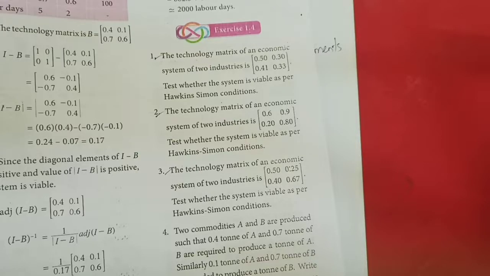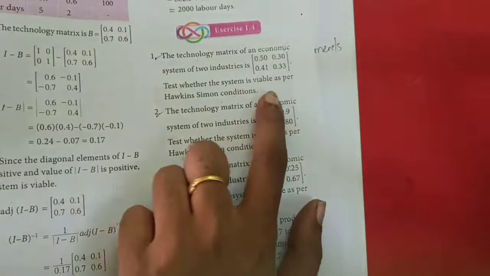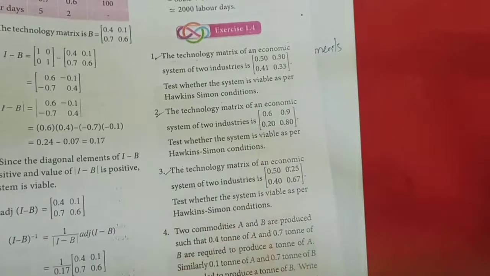Okay. So technology matrix is given. Just you need to check I minus b, that the main diagonal elements are positive or not. Then afterwards what you need to do? Determinant of I minus b value is positive or not. Whether it is positive, you need to conclude the system is viable. So in these questions, they have asked whether it is viable or not. So you need to conclude the answer same as the example. Okay. So simple problems, these three problems. Please try and send it to me. If you have any doubt, I will clear you in the interaction section.